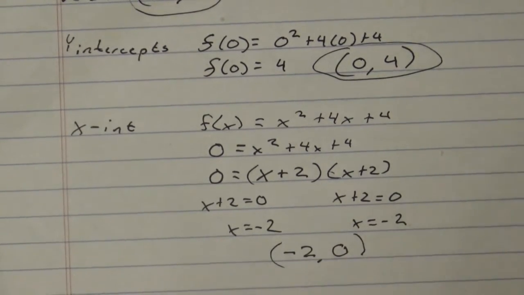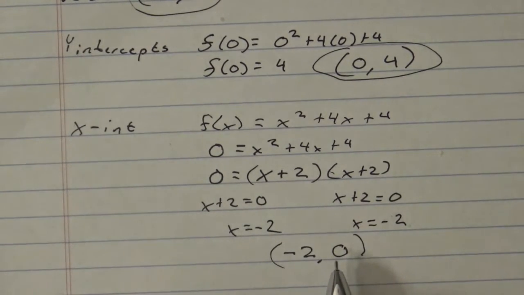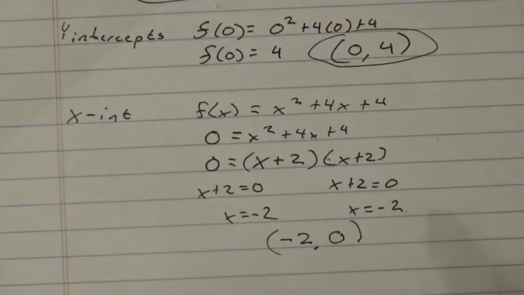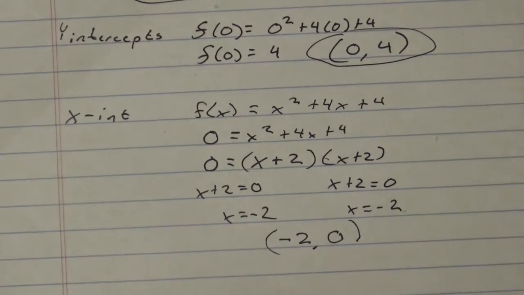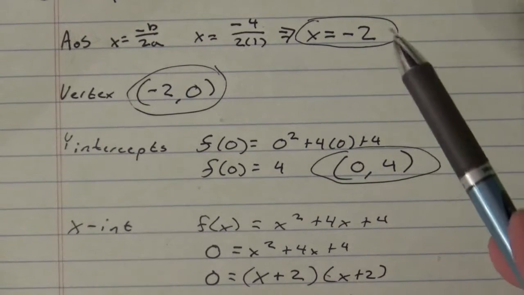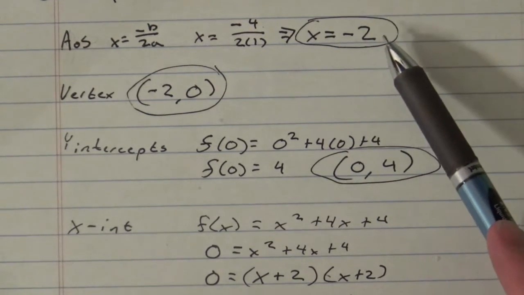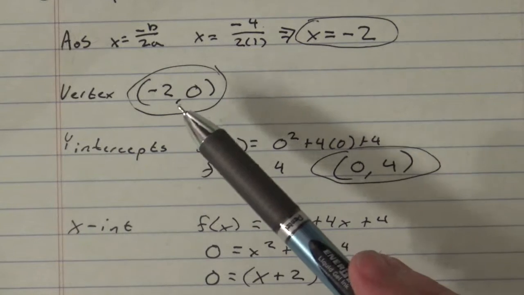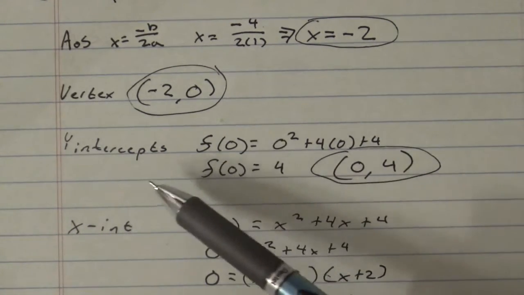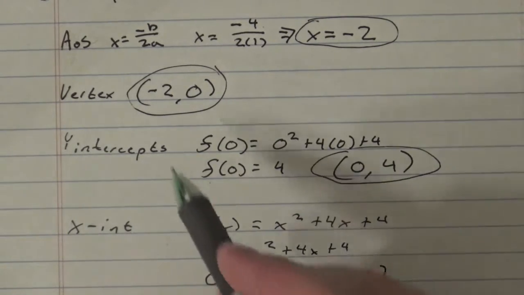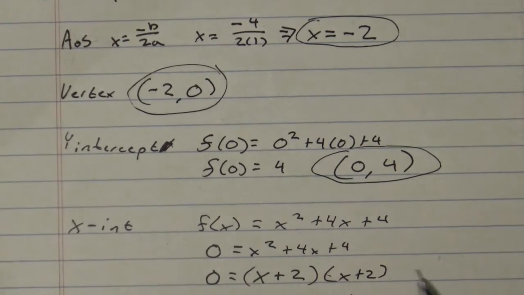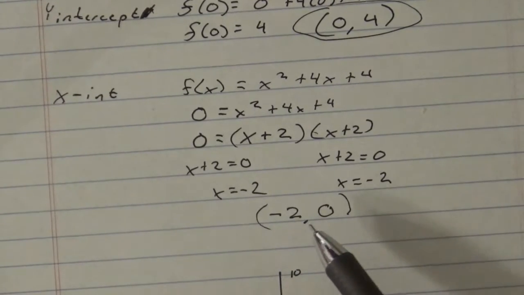Well, I don't know about you, but that looks mighty familiar, and it should to you too, because it's the same thing as our vertex. That's kind of interesting. Well, we'll talk about that in just a minute. So we have just found out everything we need to know. First off, we found that our axis of symmetry is at x equals negative 2. Our vertex is negative 2, 0. Our y-intercept is just at 0, 4. It only crosses the y-axis one time, so technically I should say just y-intercept, not intercepts. Alright, and then the x-intercept is negative 2, 0.